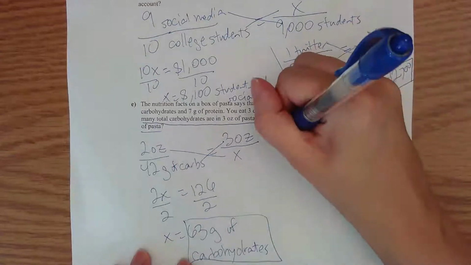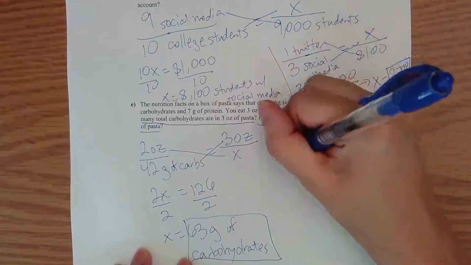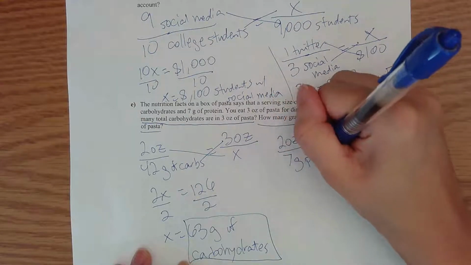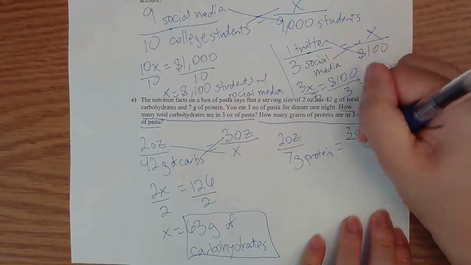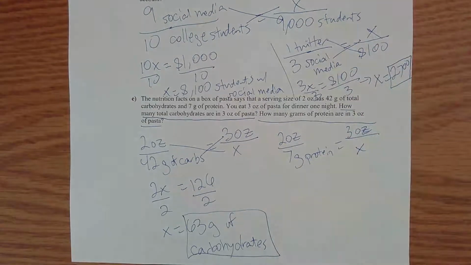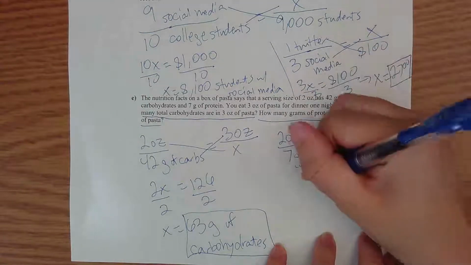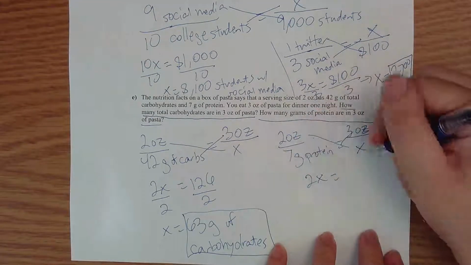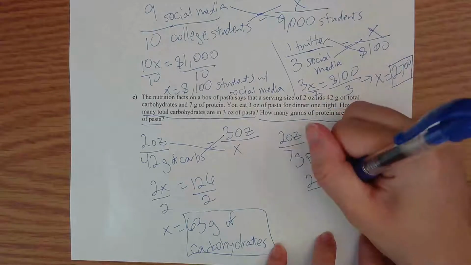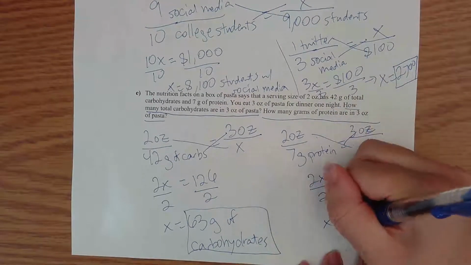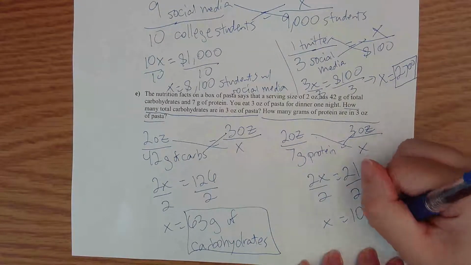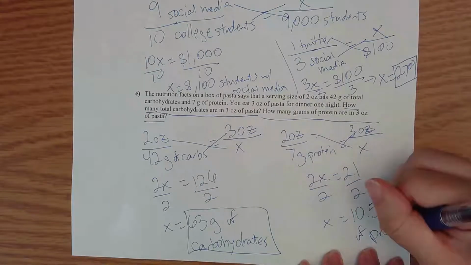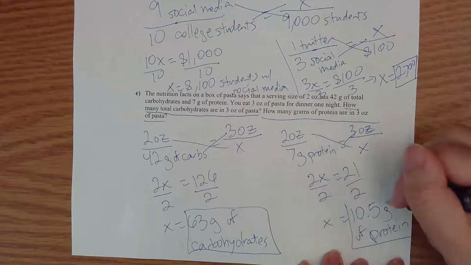For your setup, you should have 2 ounces of pasta, go with 7 grams of protein, equals 3 ounces of pasta over x grams of protein. That should be your setup. Then to solve it, you'll have 2 times x equals 3 times 7, which would be 21. If you divide by 2 on both sides, you're going to get 10.5. So you'll have 10.5 grams of protein in that serving. How'd you guys do?